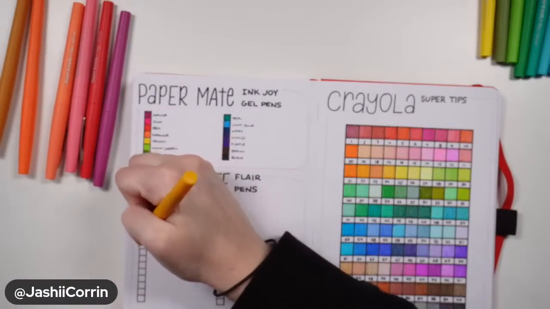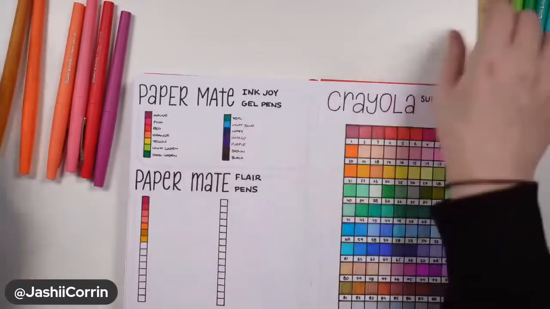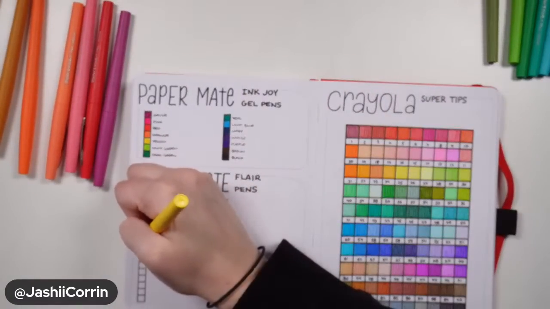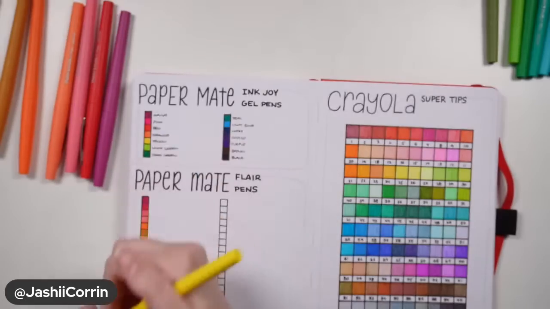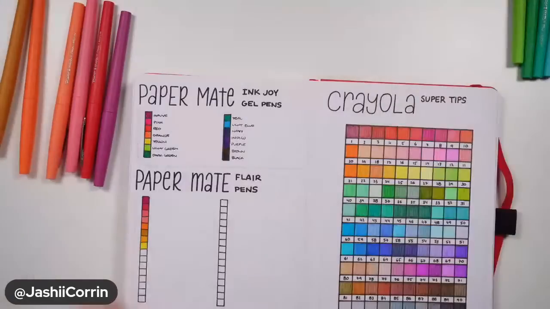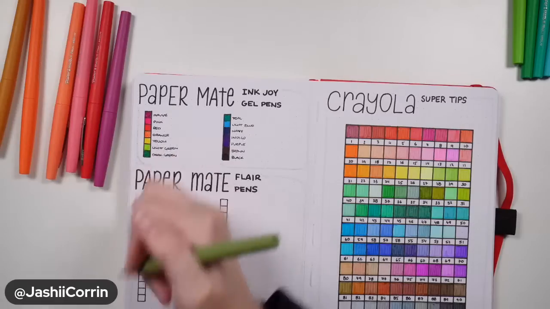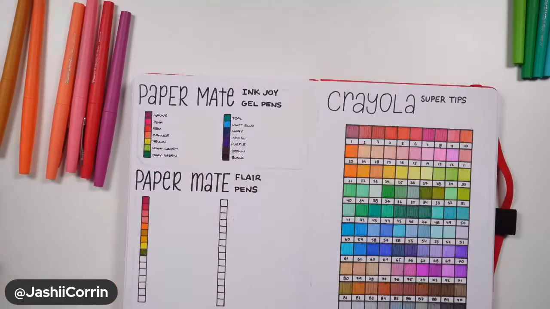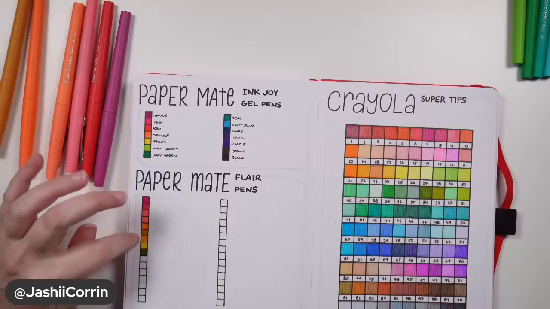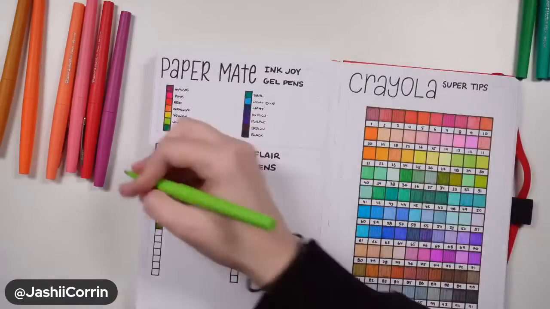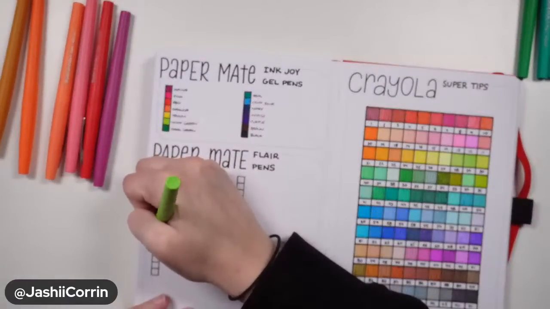Otherwise, I'll just be like, why? Why did we do this? It looks weird. There we go. Yellow. And then olive. That looks awful. I hate that. I think that entire yellow section would be better if it was just reversed a little bit. But again, having the pens in is more important.